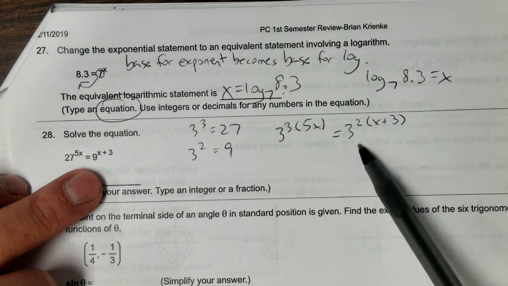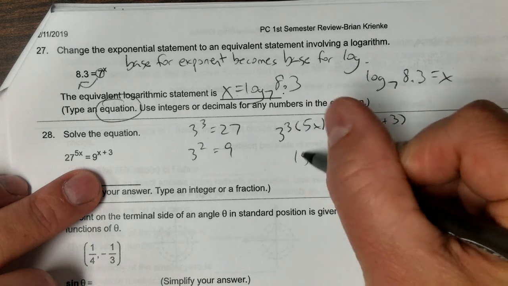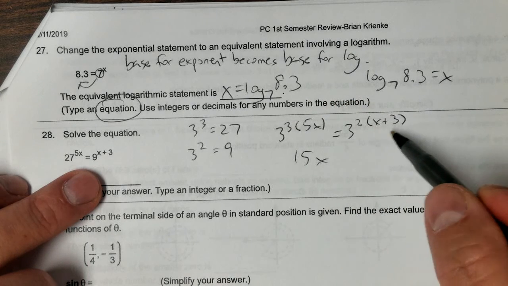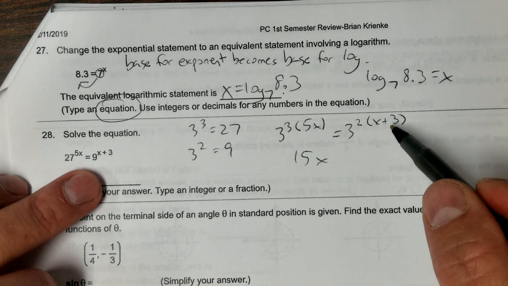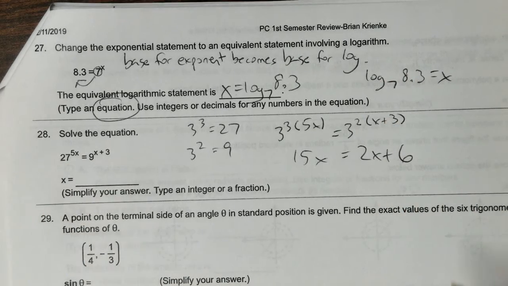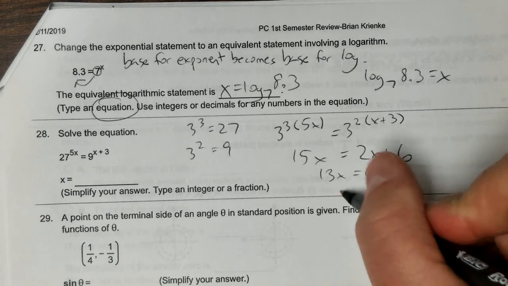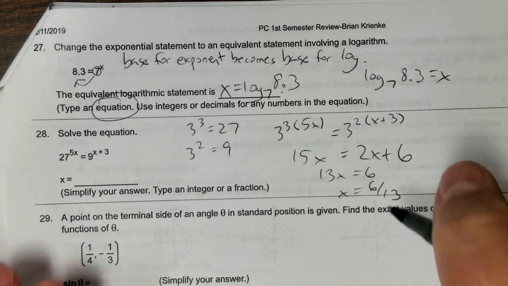Now that your bases are the same, then you can just work it out. So you get 15x. And then make sure you distribute here. Don't just get 2x plus 3. You're supposed to get 2x plus 6. And then subtract, you get 13x equals 6, and then you get 6/13.